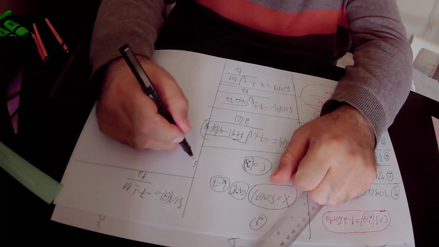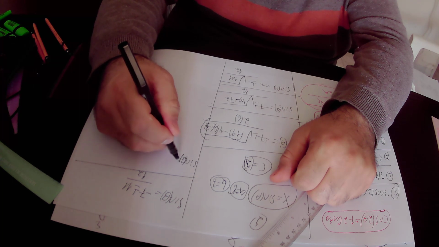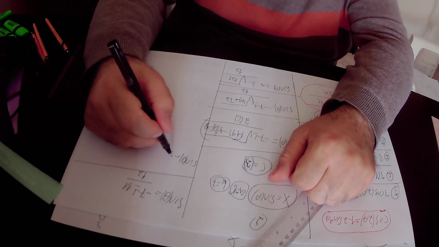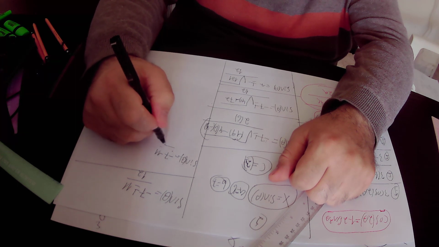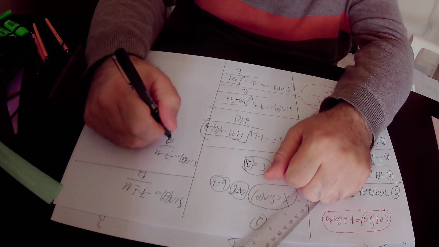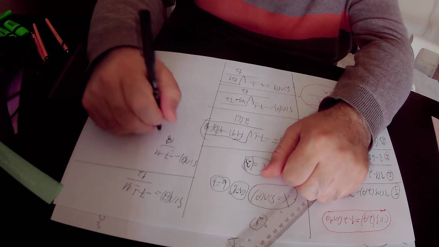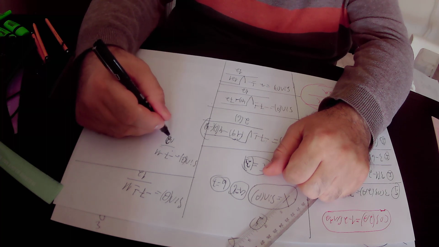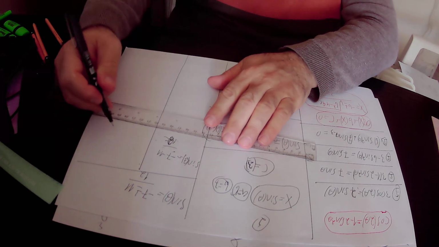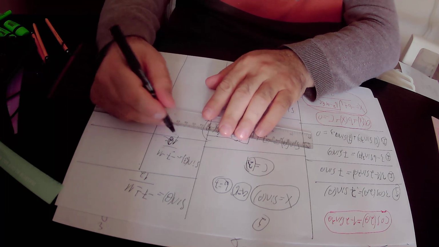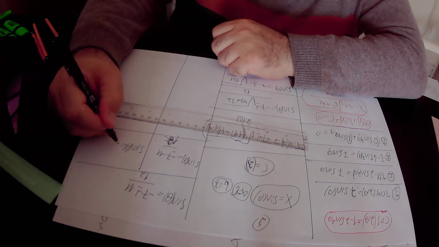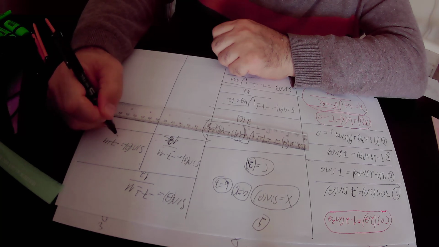The first solution is that sin theta is equal to minus 7 minus 11 over 12, and the second possible solution for sin theta is that sin theta is equal to minus 7 plus 11 over 12.